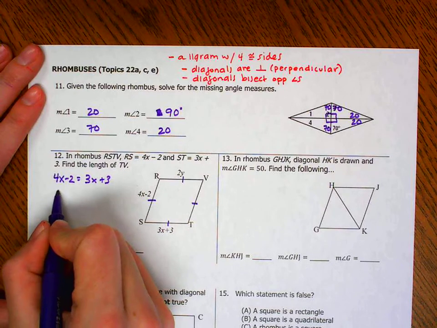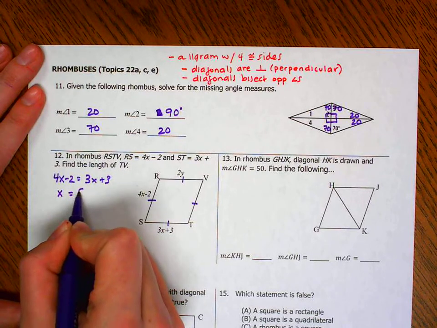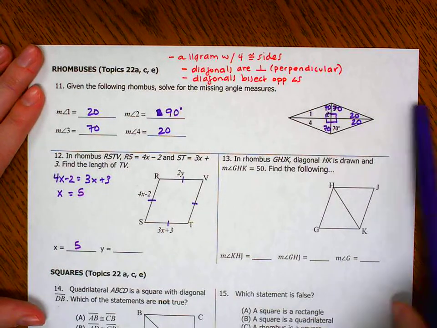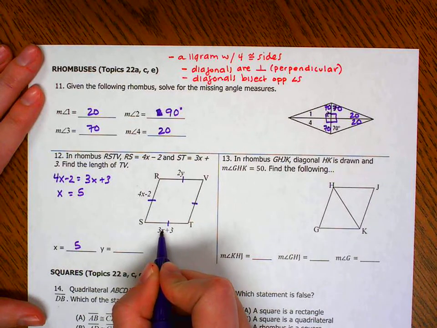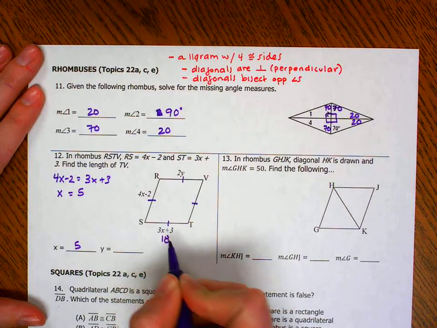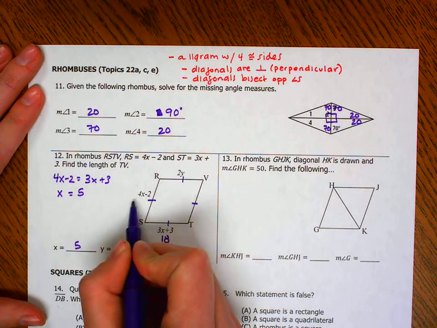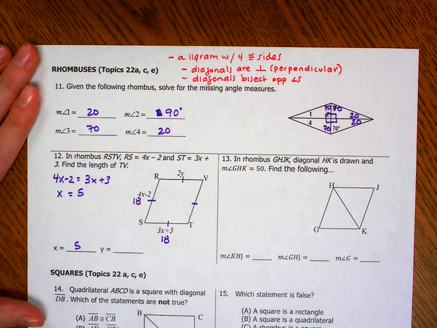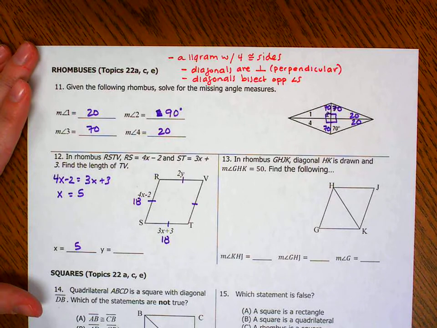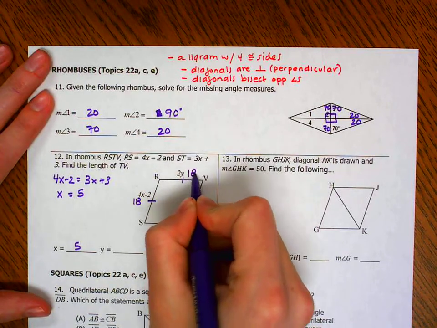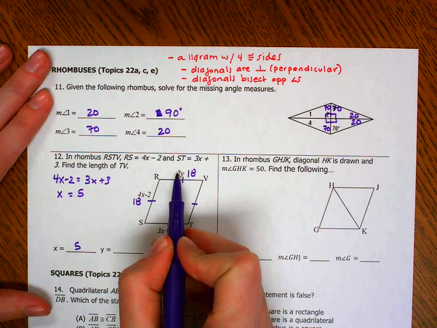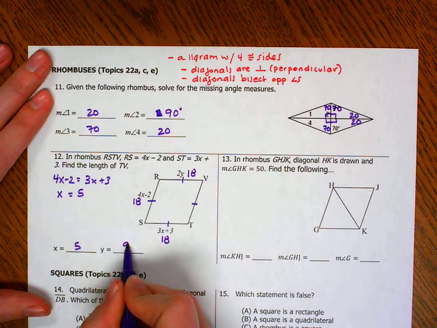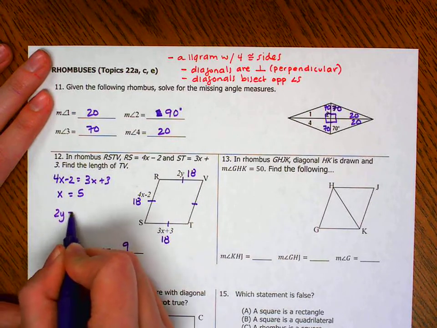I'm going to subtract 3x on this side, and add 2 to this side, and I get x equals 5. If I plug in x equals 5 here, 3 times 5 is 15 plus 3 is 18. 4 times 5 is 20 minus 2 is 18. That's good, because our sides are supposed to all be the same. That means this side also needs to be 18. If this side is 2y, we can say that y is 9, because 2 times 9 is 18. So y is going to be 9. Or if you want, you can write it out too.